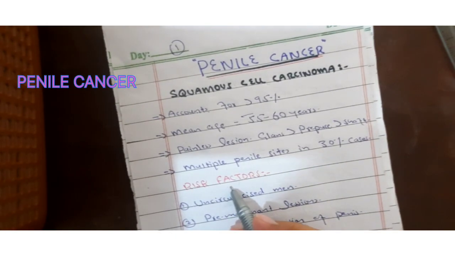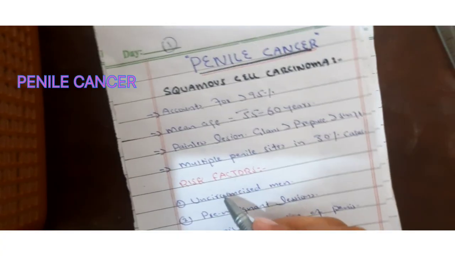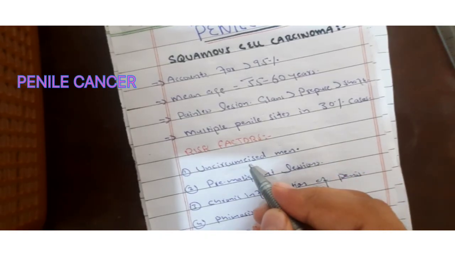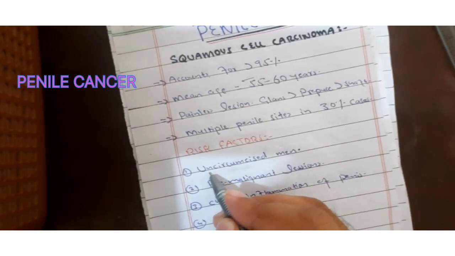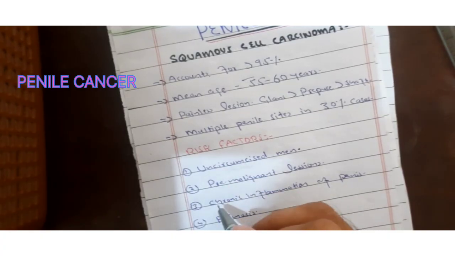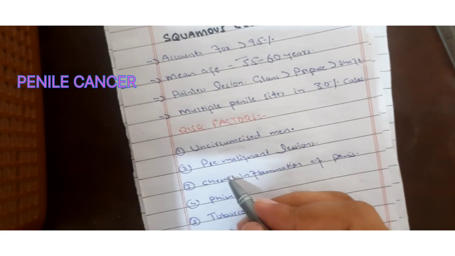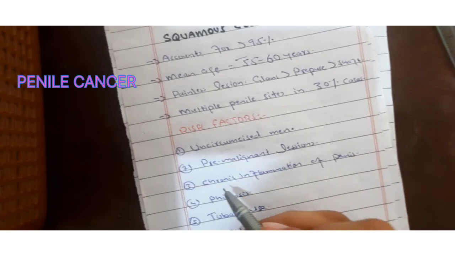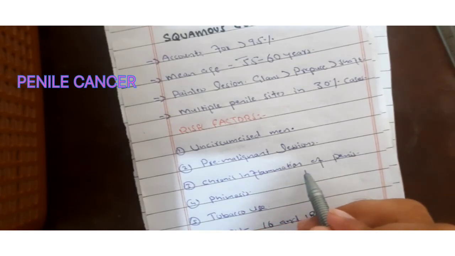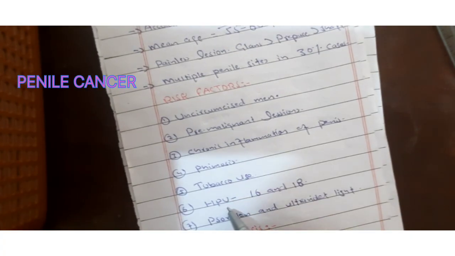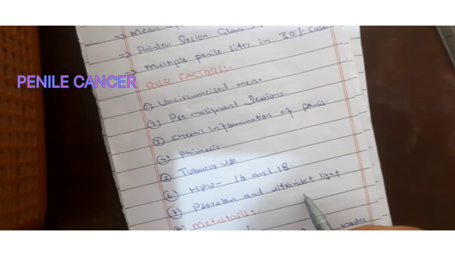Now coming towards the risk factors for penile cancer, these are the following risk factors. The most common and the most important among them is circumcision status. Penile cancer is more common in those men who are uncircumcised. The other risk factors are pre-malignant lesions, for example, lichen sclerosus, leukoplakia, or chronic inflammation of the penis, phimosis, tobacco use, human papillomavirus types 16 and 18, and psoralen with ultraviolet light rays.